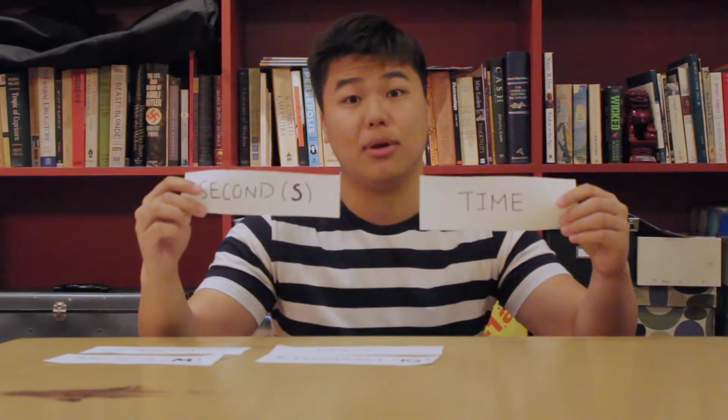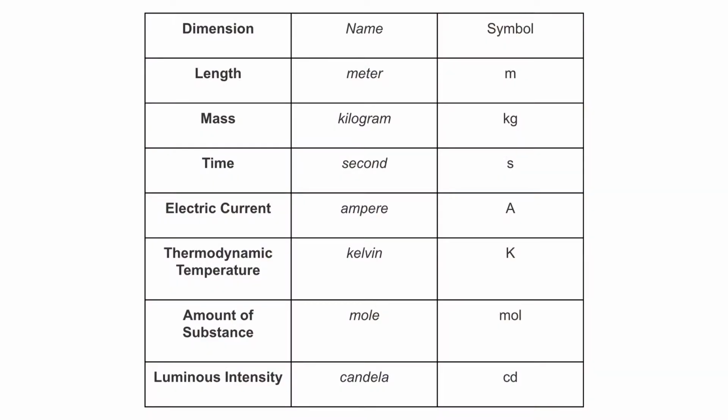There is an SI unit for almost every dimension. SI base units are the most simple and common form that a dimension is expressed in, and can be manipulated to create other units. The SI base unit for length is the meter, which is represented by the symbol m. The SI base unit for mass is the kilogram, and is represented by the symbol kg. And the SI base unit for time is seconds, and is represented by the symbol s. And here are some other examples.